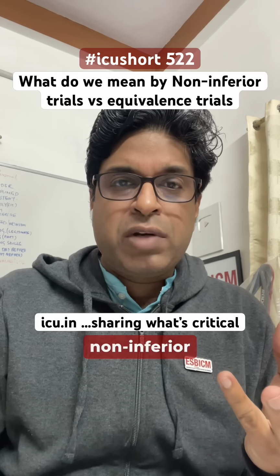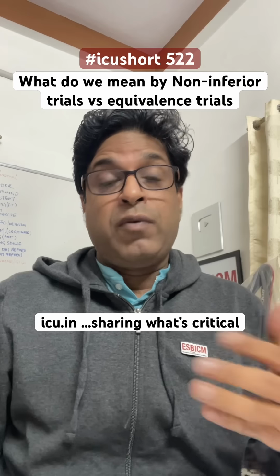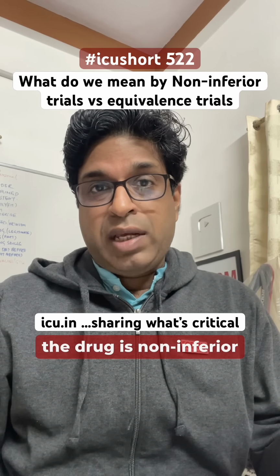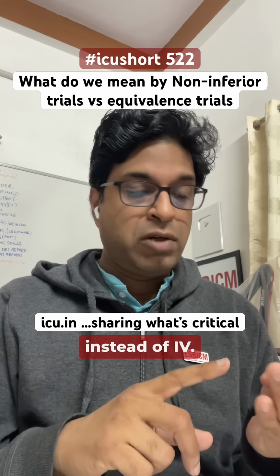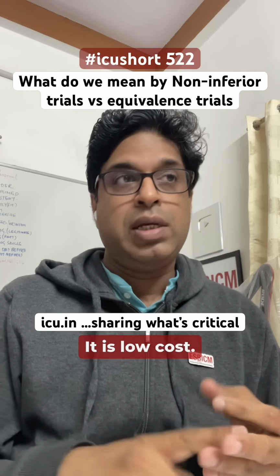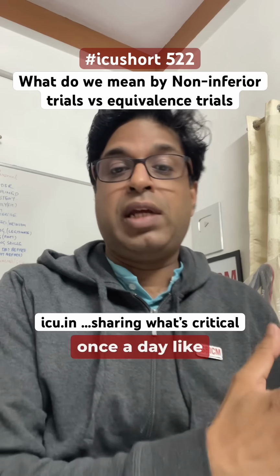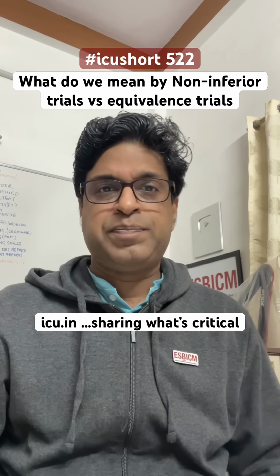So why do we need a non-inferiority trial? Suppose the drug is non-inferior, but it has certain secondary advantages, like you can give it orally instead of IV, it's low cost, it can be given once a day, and so on.